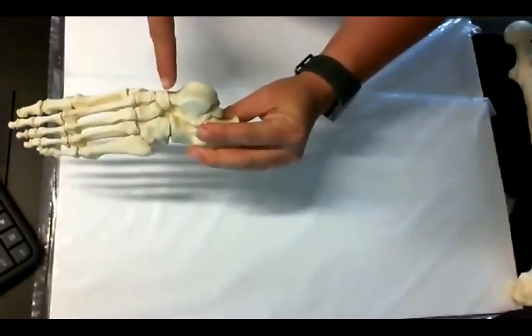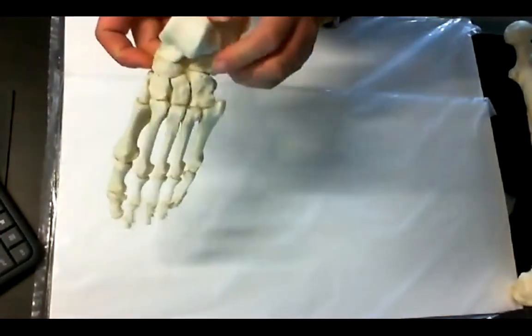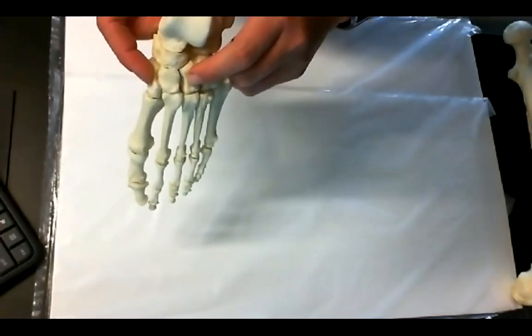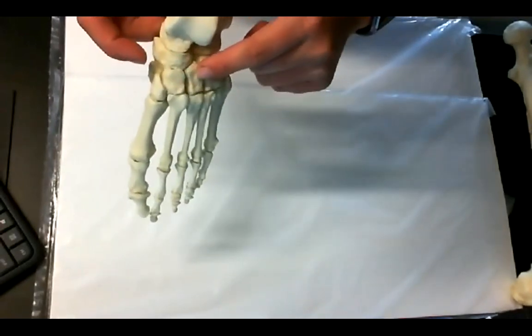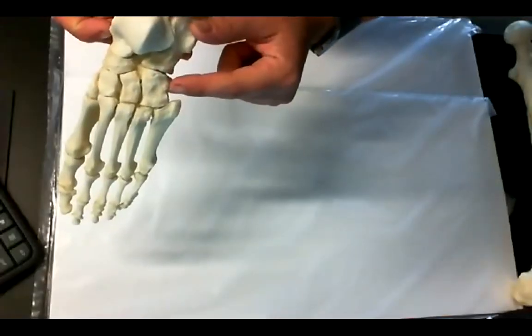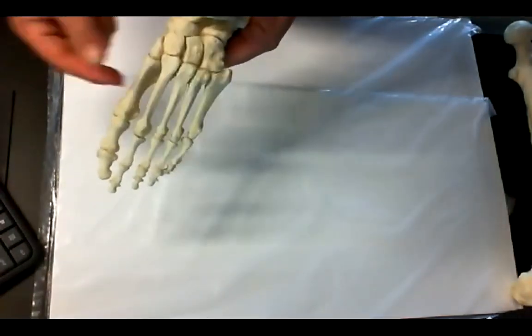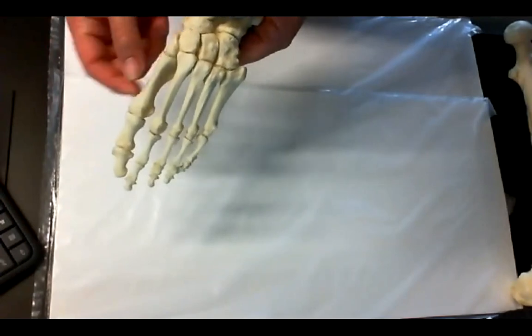Next we have the navicular sitting right on top of the talus, and 1, 2, and 3 little bones, the 3 cuneiforms, emphasis on the spelling. This one here is therefore the cuboid. Metatarsal 1, 2, 3, 4, and 5, because this here is the big toe.